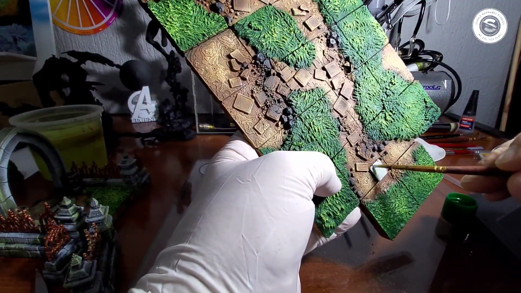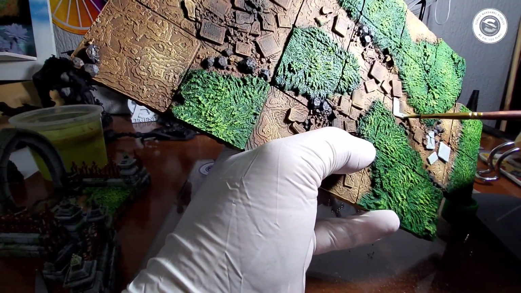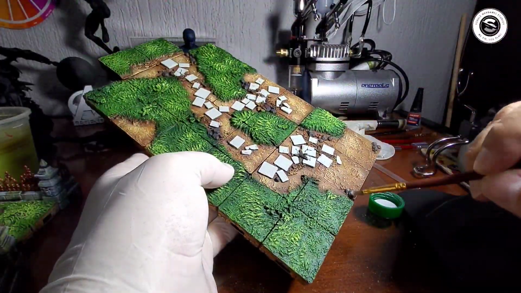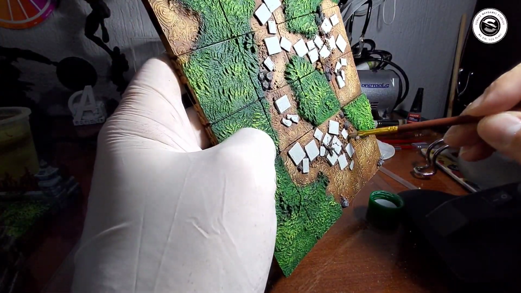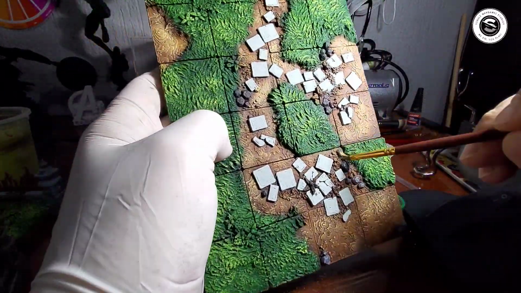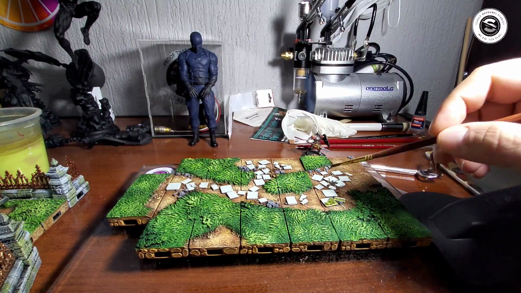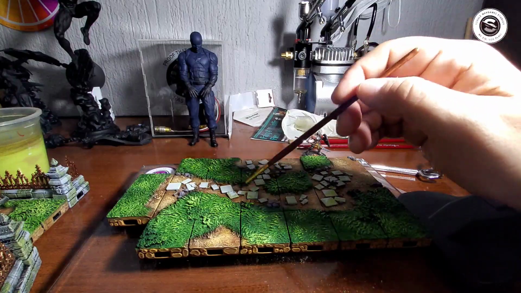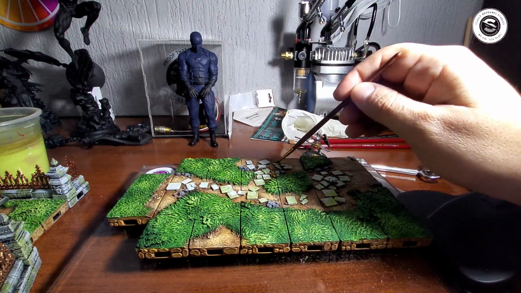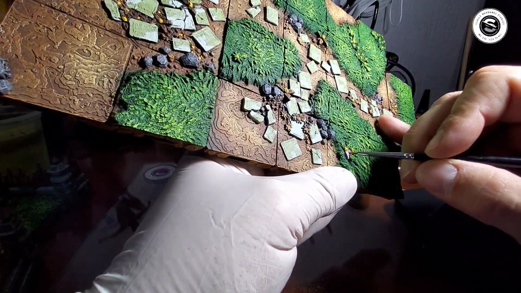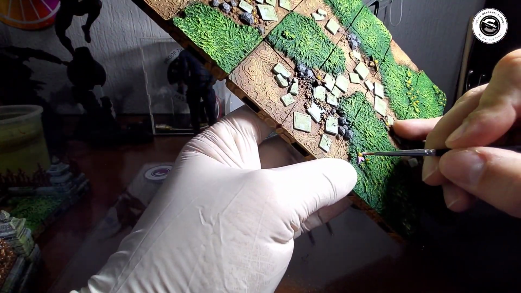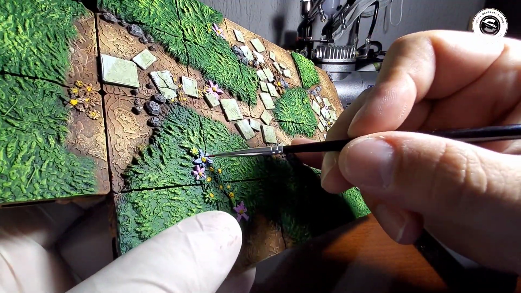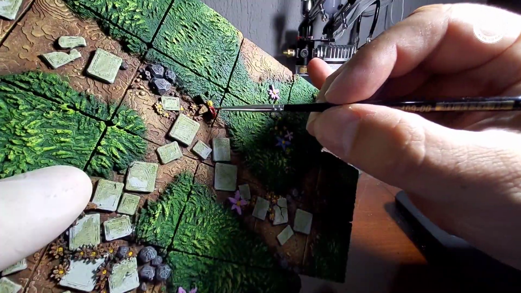On the concrete slabs spread across the floor, I apply a light gray color. On the stones, I apply a dark gray. And I apply layers of green wash to all the stone slabs. After doing a dry brush with a light gray over the stones, I start painting various flowers with lilac, purple, red and white colors.